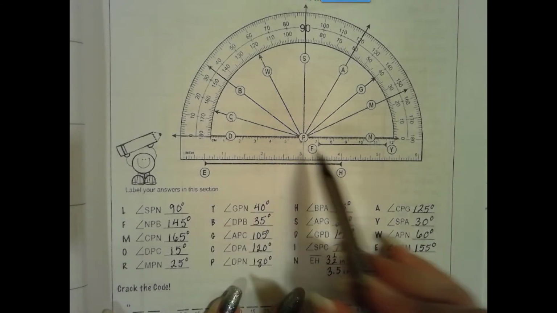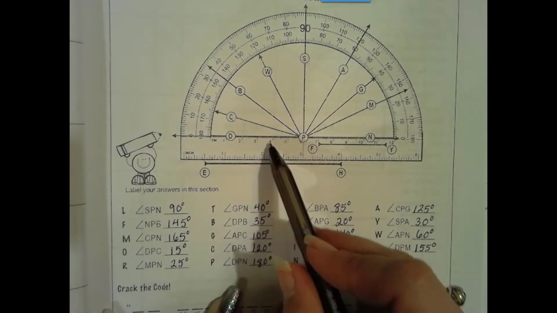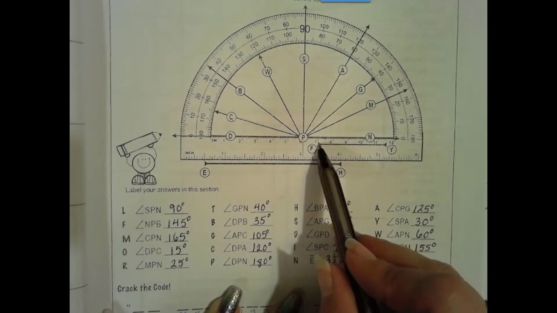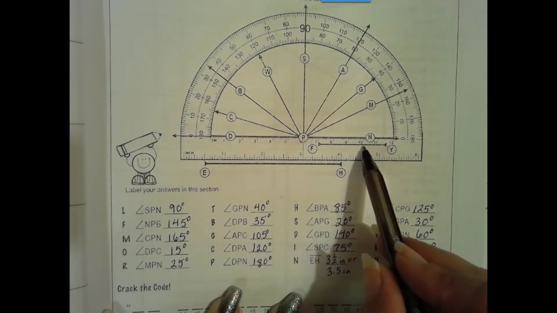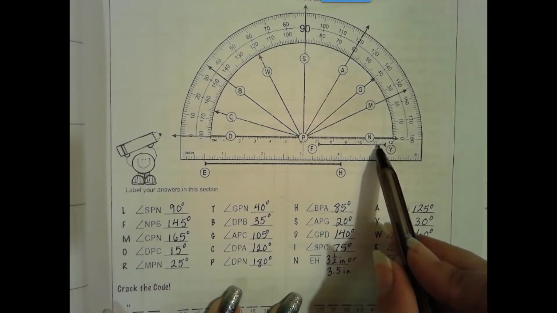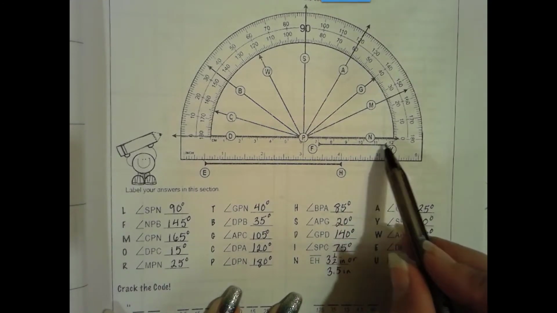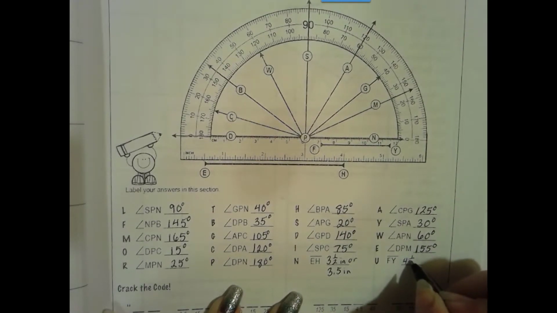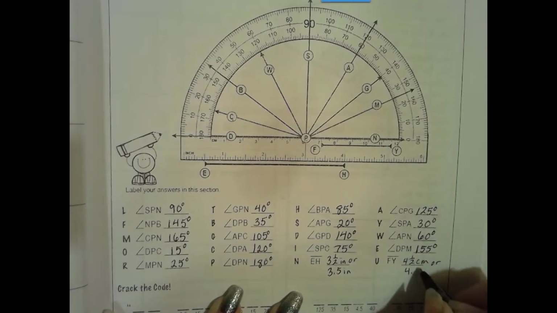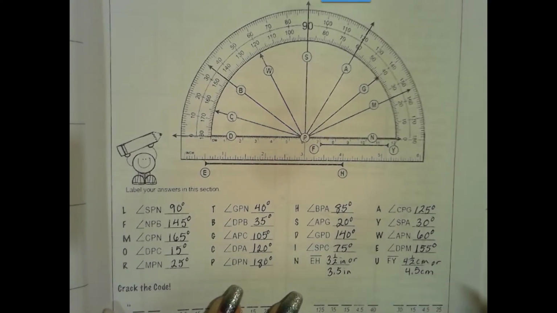So we're on the centimeters one. Centimeters are smaller than inches. We're starting at the 7. So it's 1, 2, 3, 4, and halfway. So 4.5 centimeters.